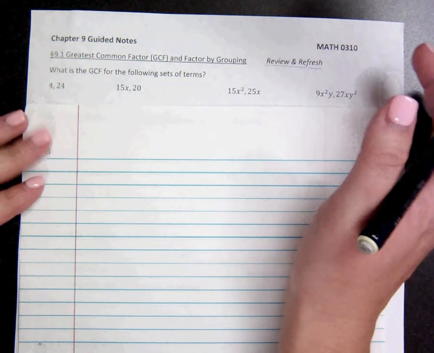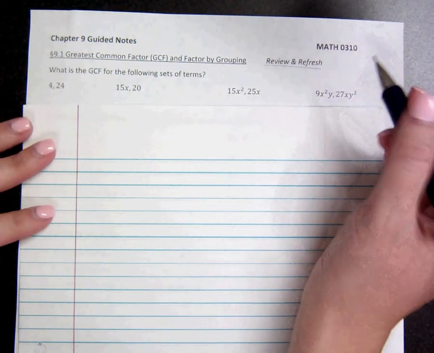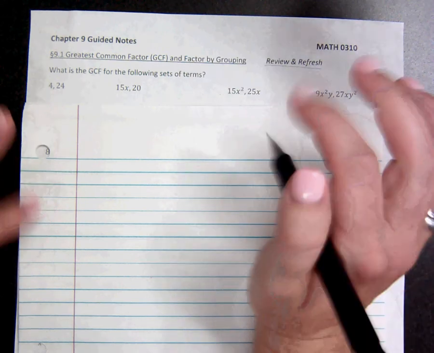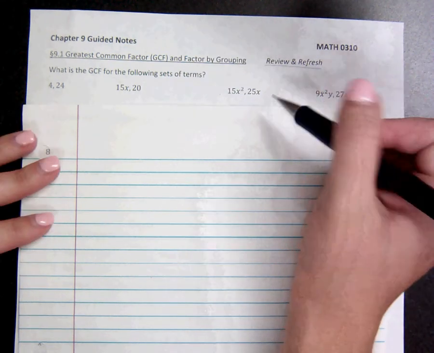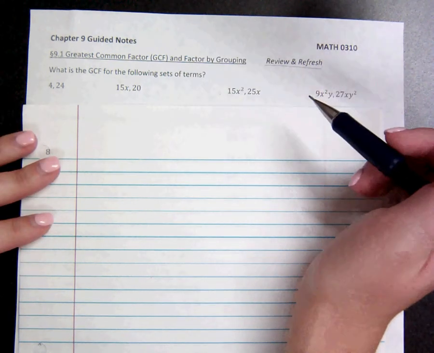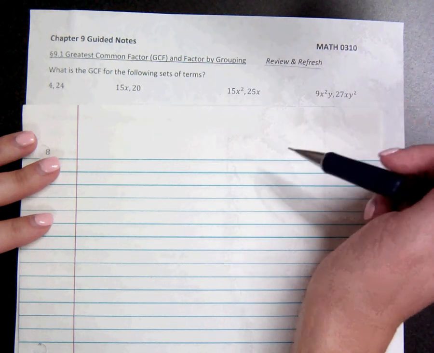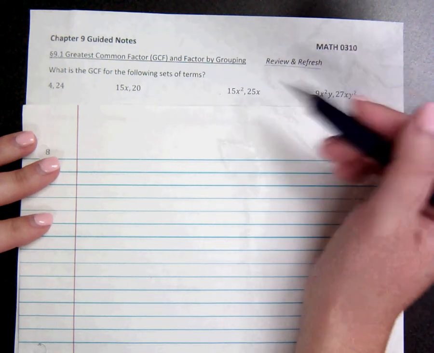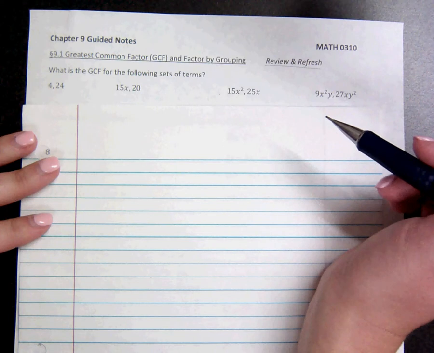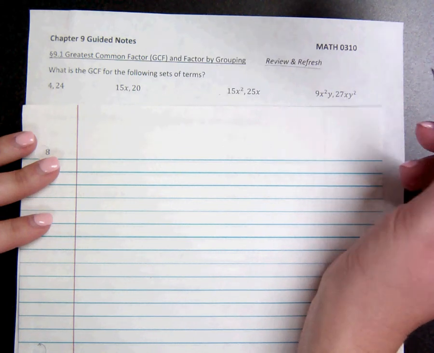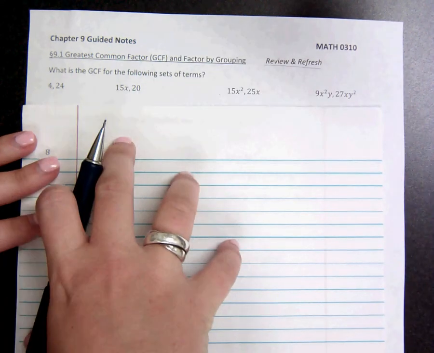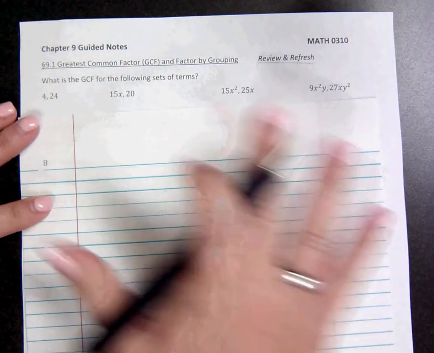So if you're not familiar with factoring, you might want to watch the videos in the textbook or go to tutoring and really brush up on your skills. Factoring is one of the most important skills you can have in algebra, especially when you get into college algebra. You'll be expected to factor just as quickly as you solve. So factoring is a very important skill to master and make sure you fully understand.